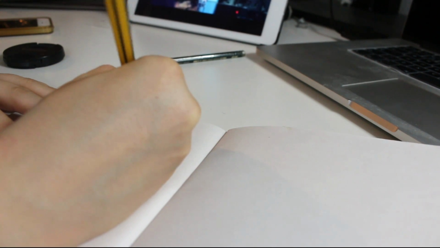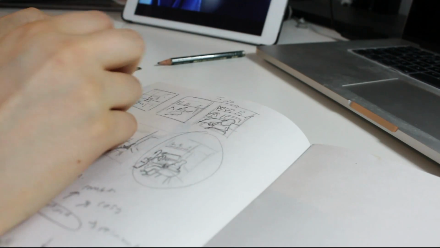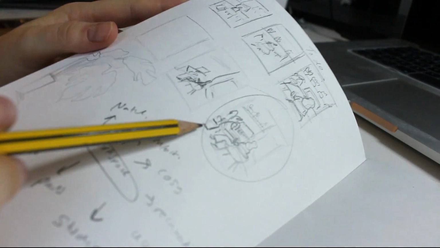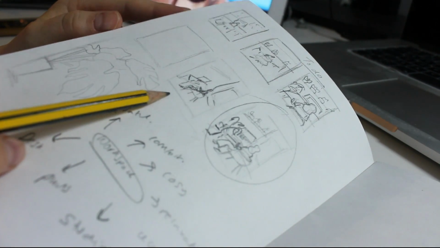So the very first step I do is I do everything by hand before I put it onto the computer. So I'll do some thumbnails and some ideas. I usually do quite a lot more than this, but because this is just a portfolio piece, it didn't take as much prep work.